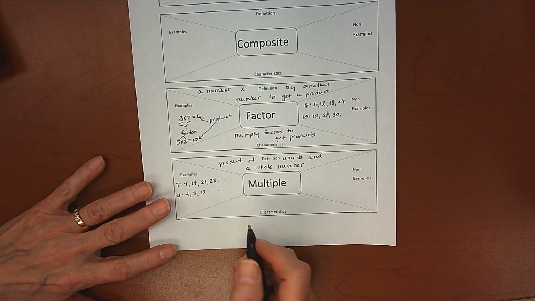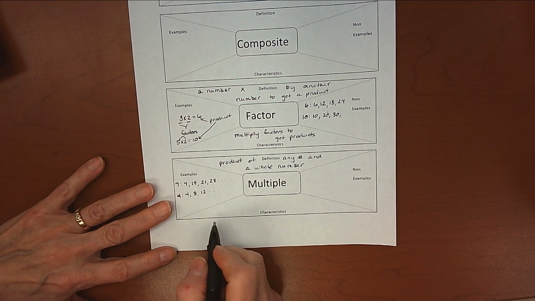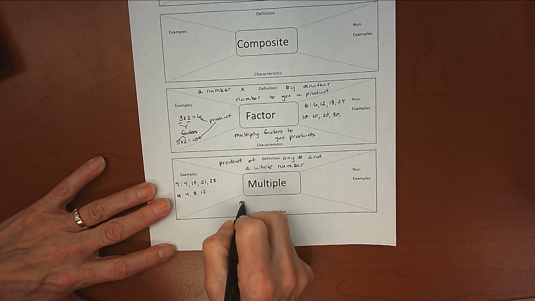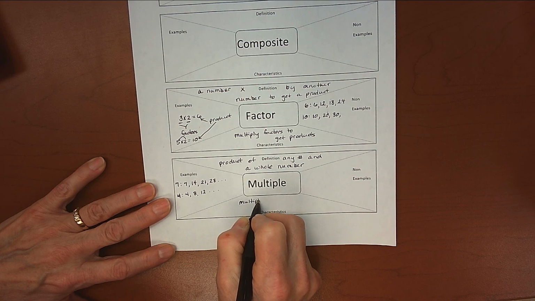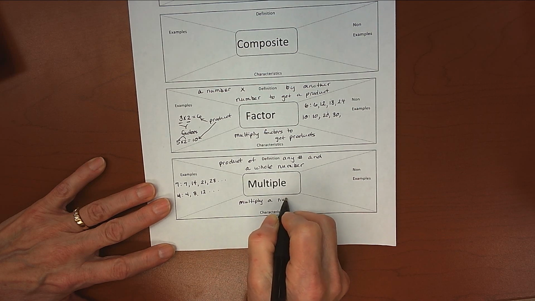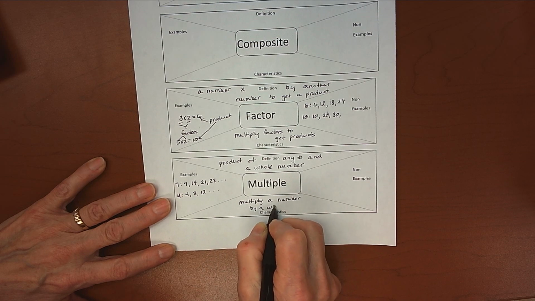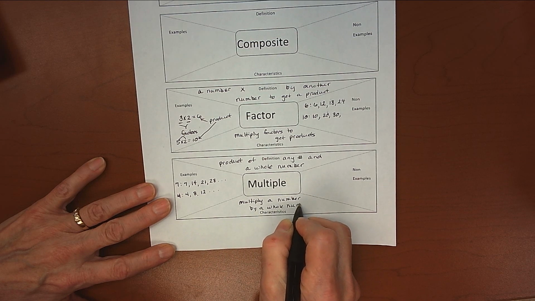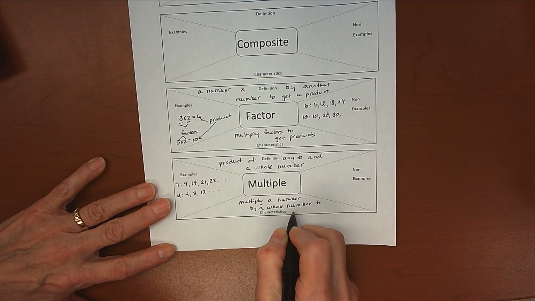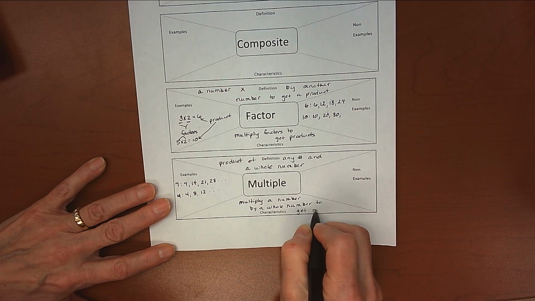Multiples: we multiply a number by a whole number to get multiples.